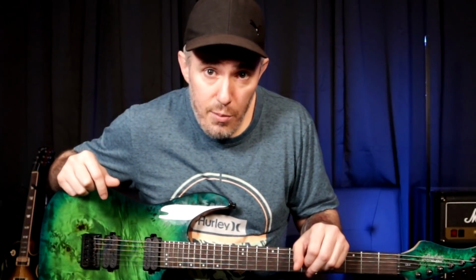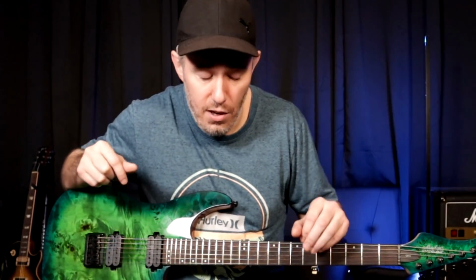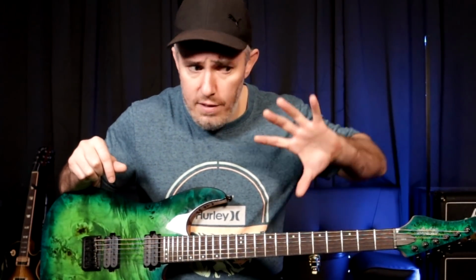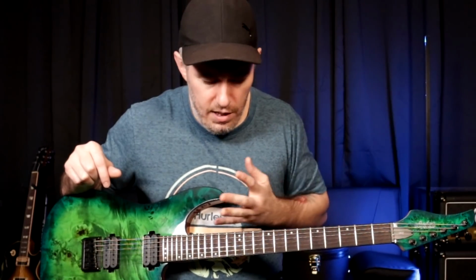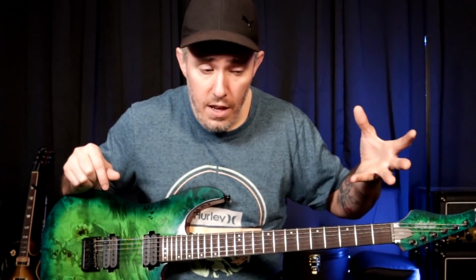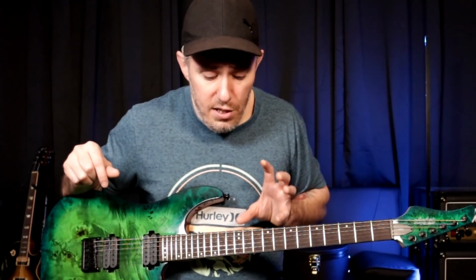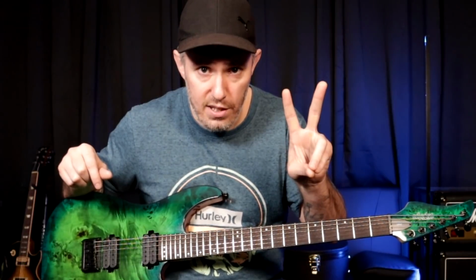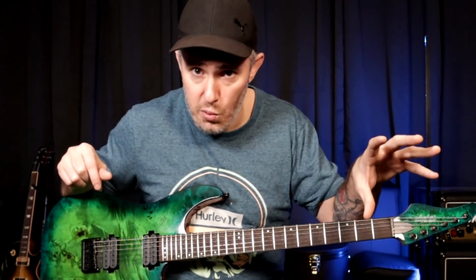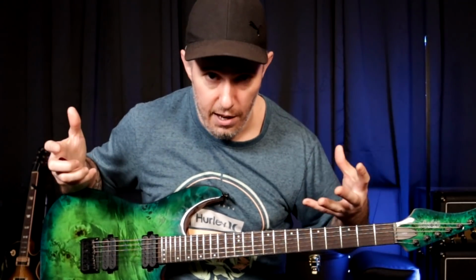Fretboard visualization system number 7. I call this the pentatonic on-off method. Alright, so we already talked about in visualization system number 1, mapping out the scale, the layer 1, mapping out the 5 pentatonic positions. So you have your 5 pentatonic positions, and then for each of those 5 pentatonic positions, you have 2 notes that are missing. If you go ahead and you add in those 2 notes, then you have your full 7-note key scale, your full diatonic scale.